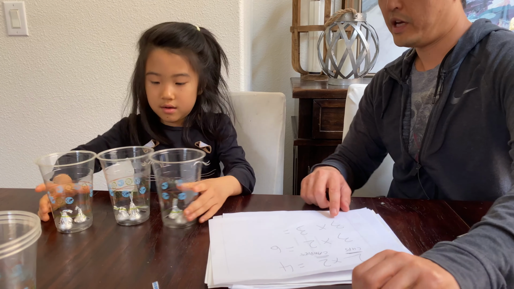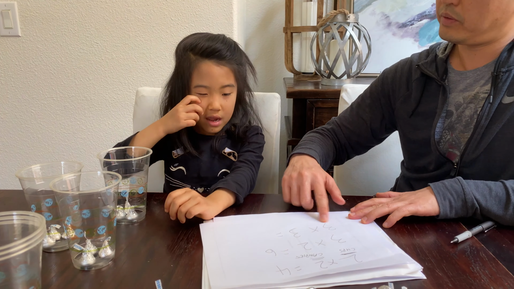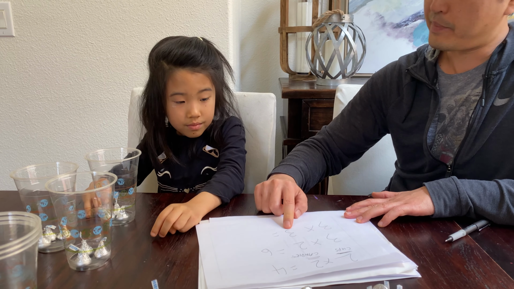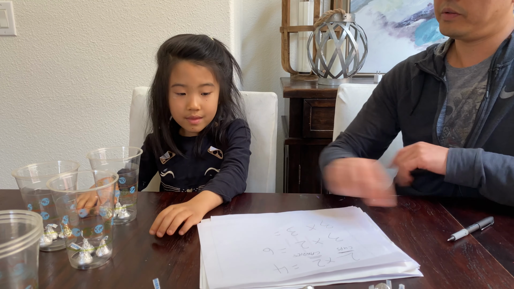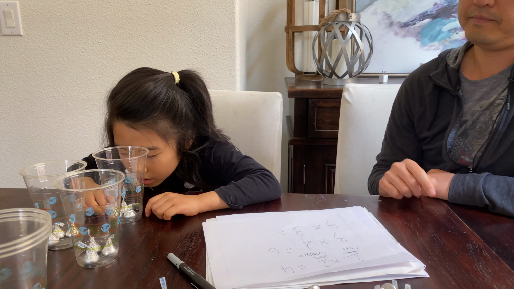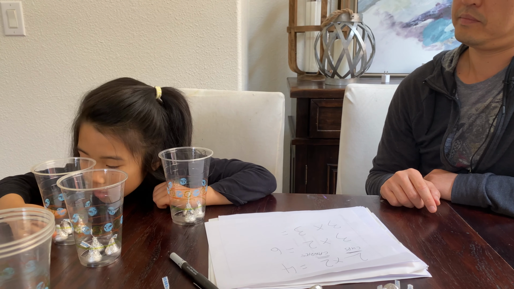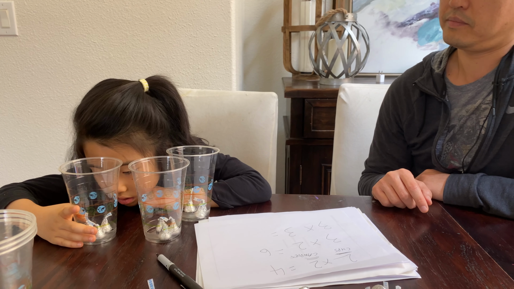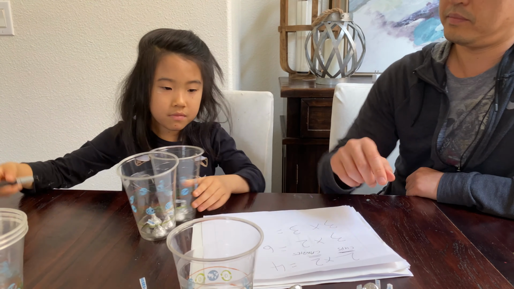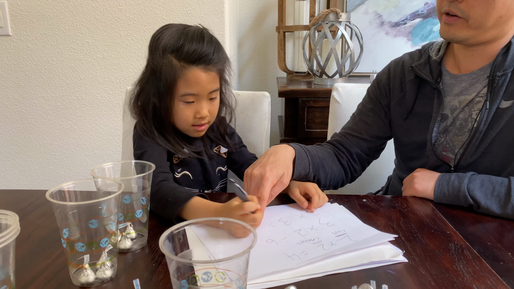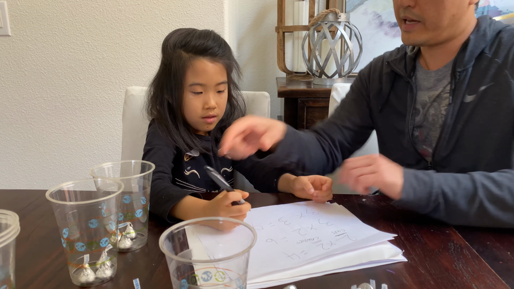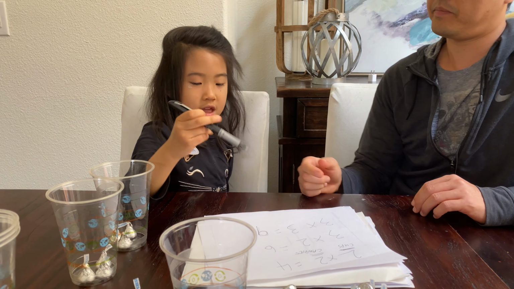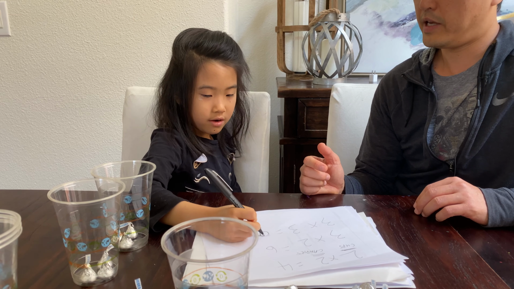Okay, so let's read the problem. 3 times 3. Okay, and how many cups do we have? And how many candies in each cup? And what's the total? Nine. Good. Can you write it over here? Okay, let's write the 9 starting here, go around and down. Can you trace that? Okay. So right here. Around, down.